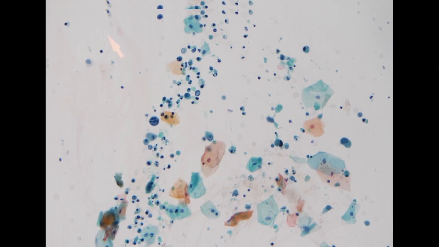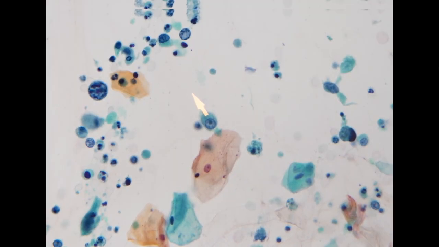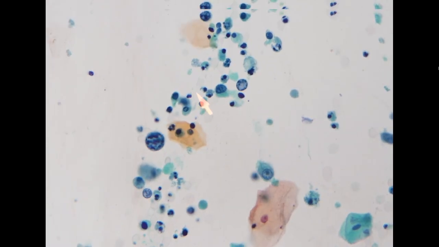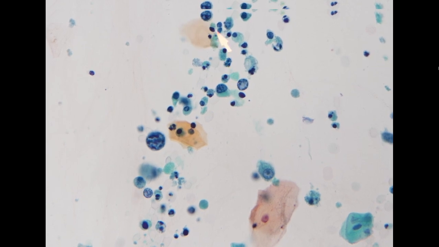And here we start to see some highly degenerated but atypical cells. In the background, there are a few necrotic type of cells, so these can be due to degeneration.